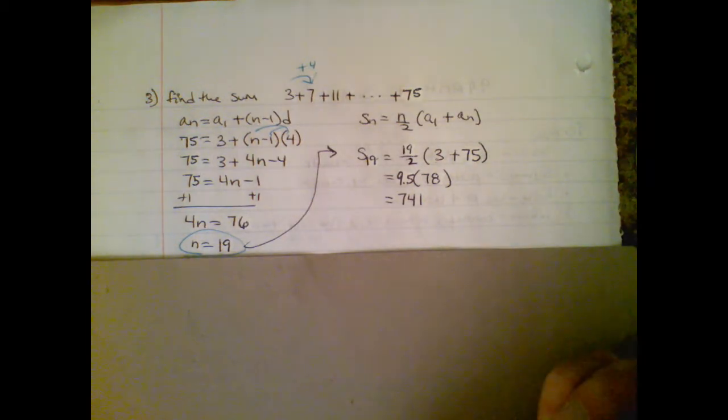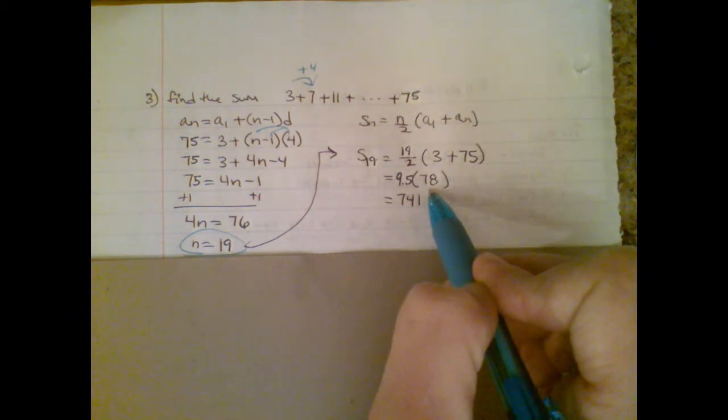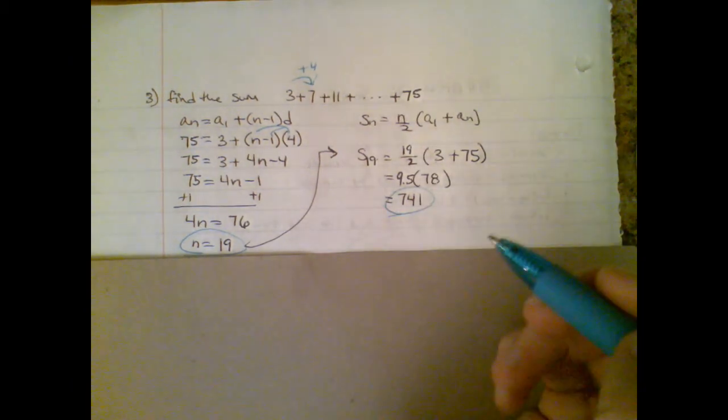So 19 divided by 2 is 9.5. 3 plus 75 is 78. So we're going to go through and multiply those, and we get 741. So that is the sum of those 19 terms.